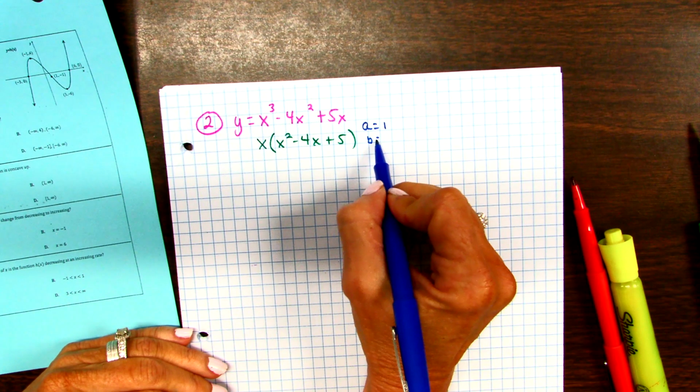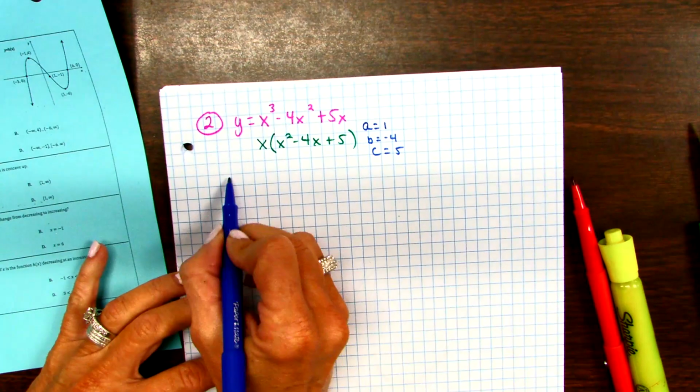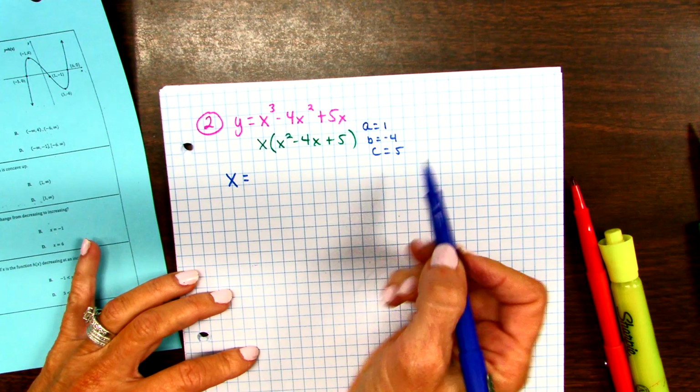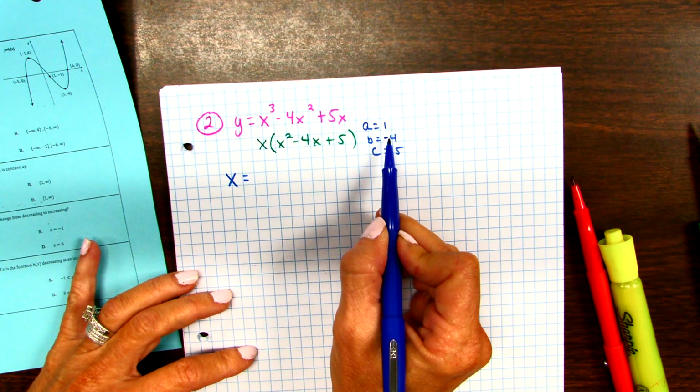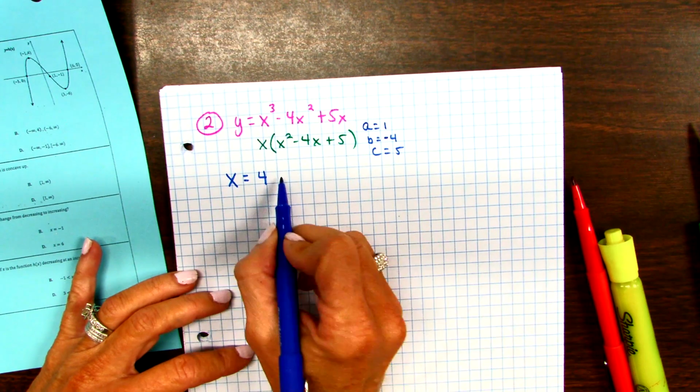A is 1, B is -4, and C is 5, okay? So I'm just going to plug right into quadratic formula. Remember, when you plug a negative in where there's already a negative, you change it to a positive. Two negatives make a positive.